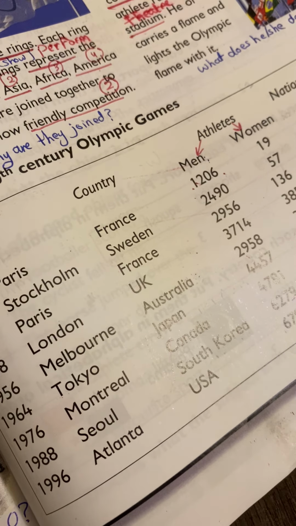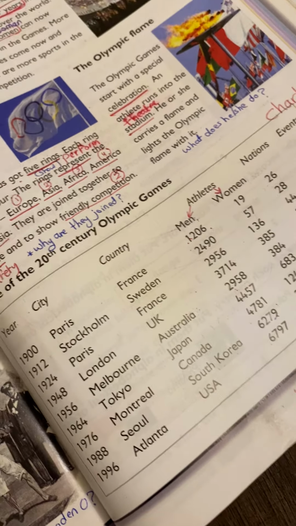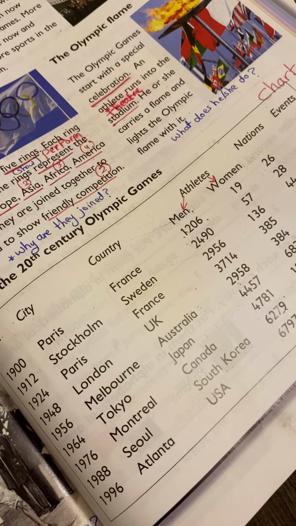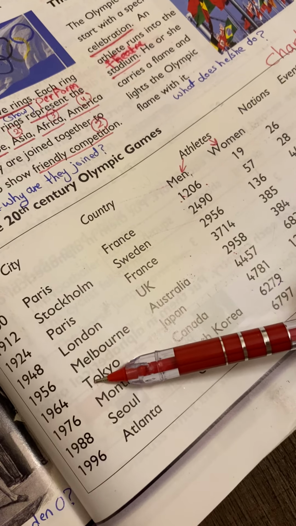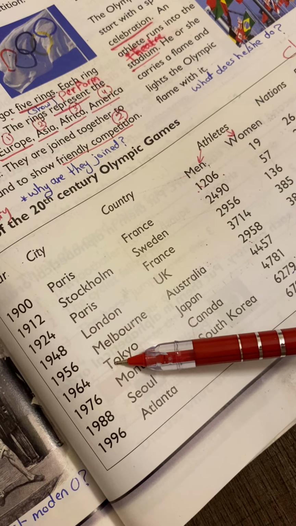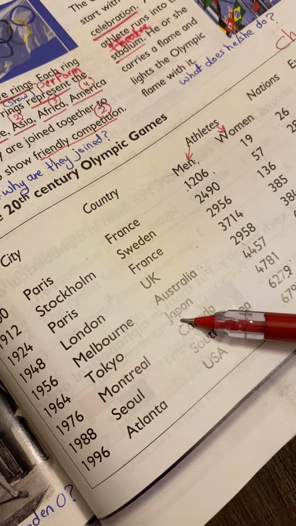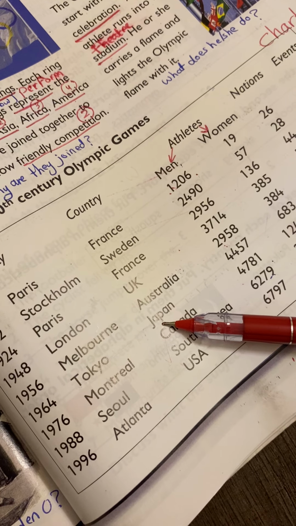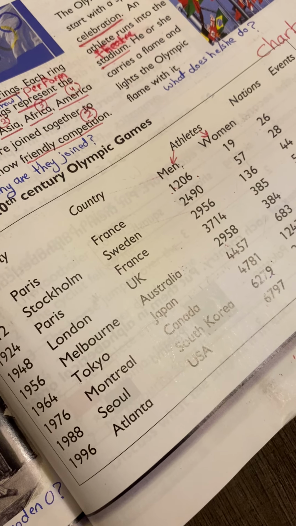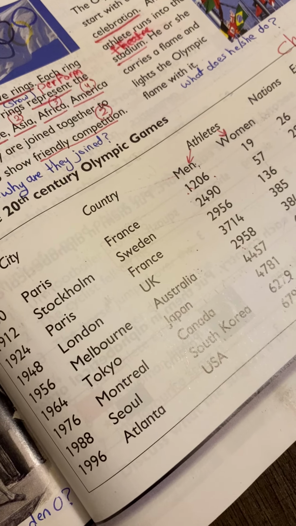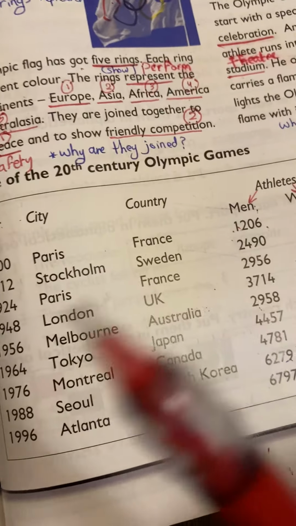I will ask you, which country is Tokyo in? Look. It is in Japan. So Tokyo is in Japan. Excellent. Where is Atlanta? Look here.